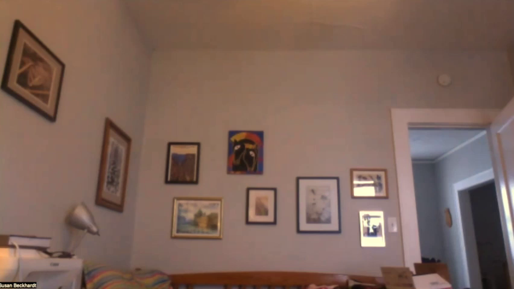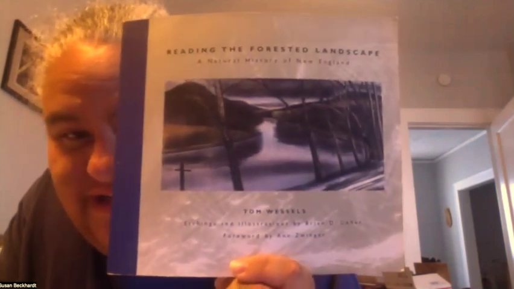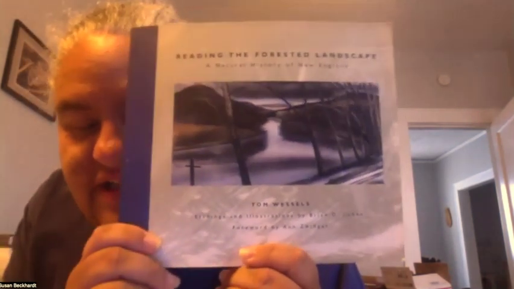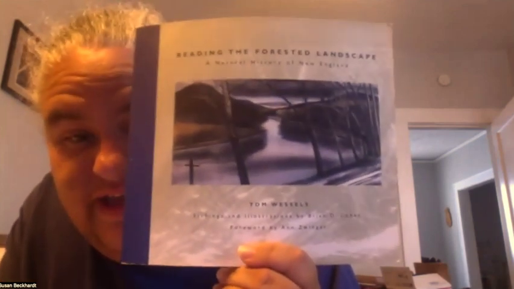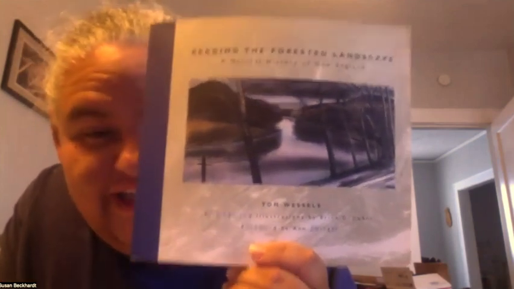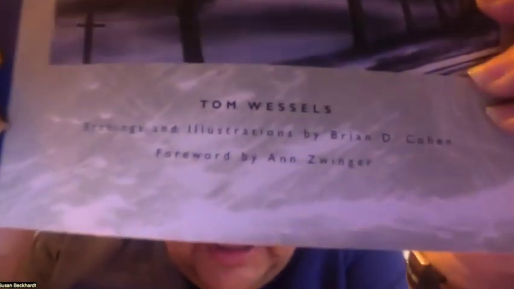So while she is out, folks, just notice how much fun Susan has geeking out on stuff. If you haven't seen this book, Reading the Forested Landscape, it's amazing. The details in here are highly specific to New England, and New York is not technically among the states covered, but it has a lot of the same history. This guy Tom Wessels is an ecologist, and he's amazing.